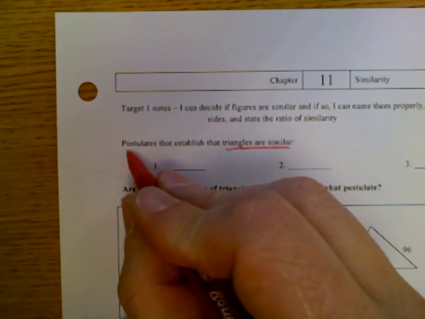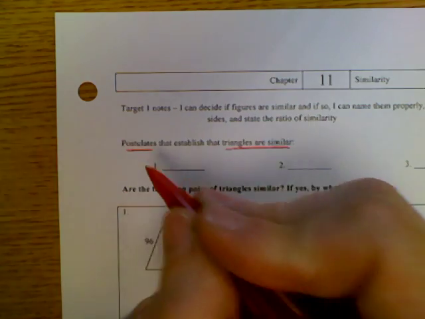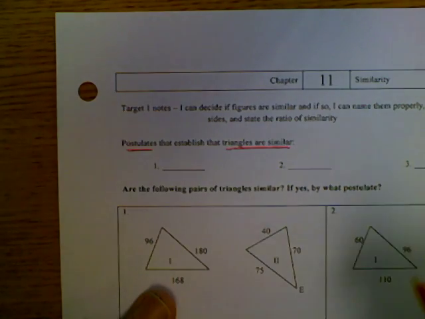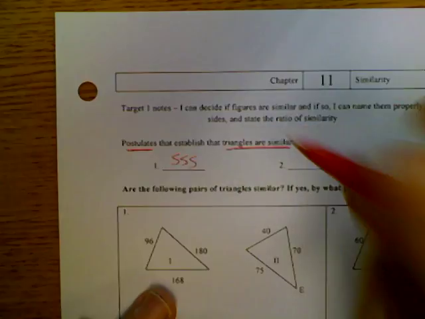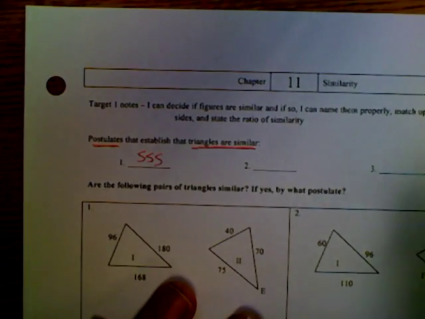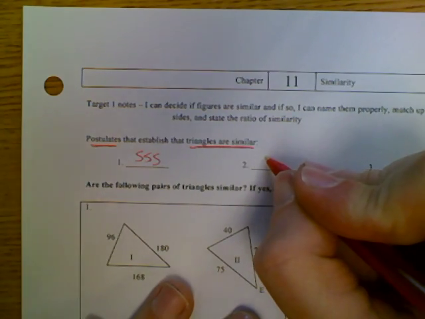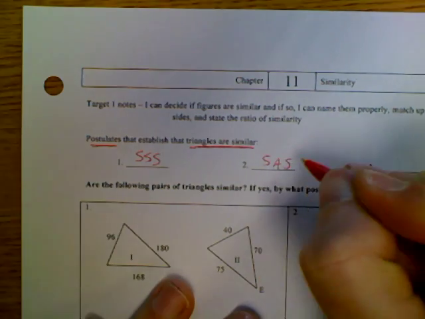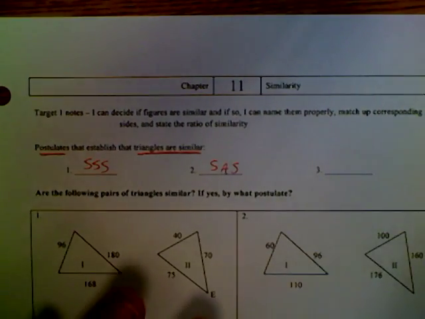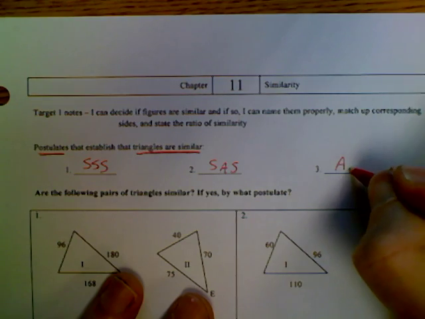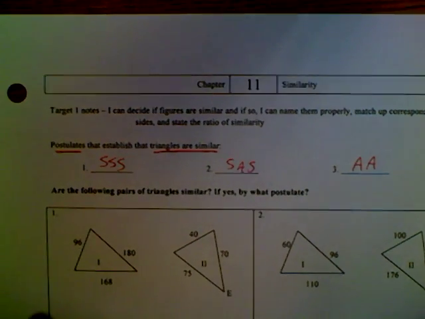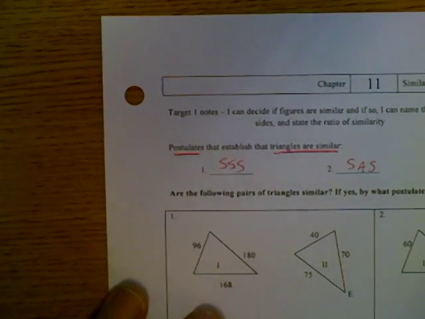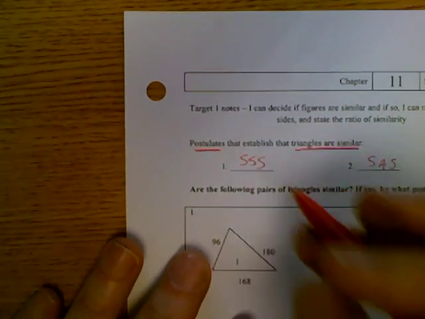We had these postulates that gave us enough evidence to convince ourselves that triangles were congruent. We have similar postulates that allow us to conclude that triangles are similar, and they go by similar names: SSS, SAS. Now here's a new one for similar triangles. It's AA. And these postulates mean something a little bit different. The names look the same, but they mean something a little bit different.